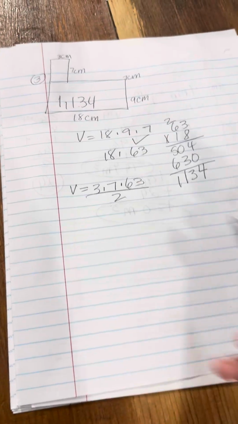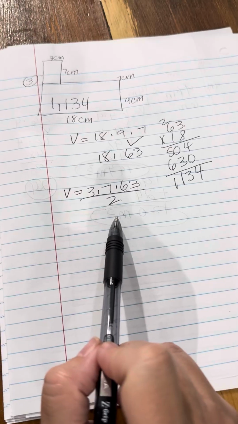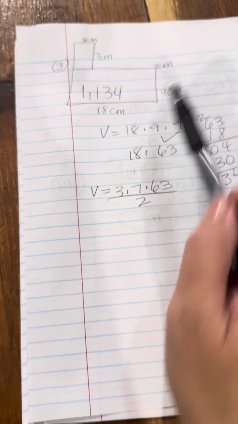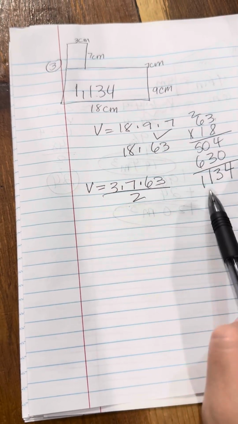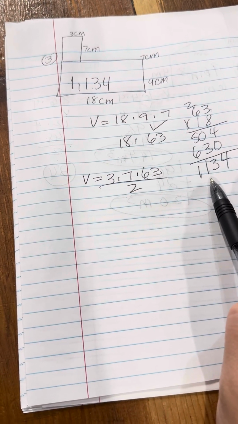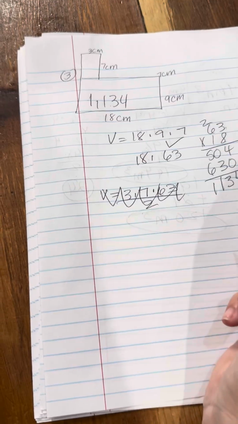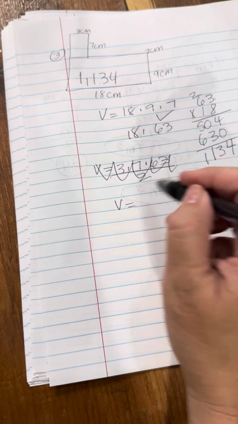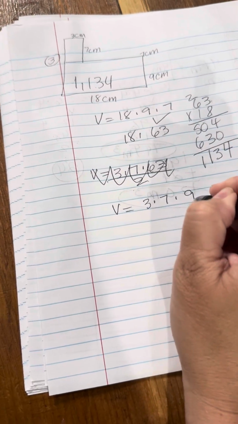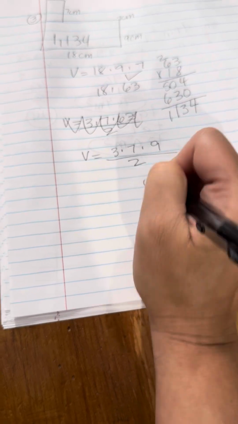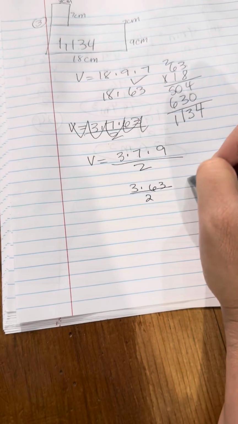Then number 3. All right. So we did the bottom. Length times width times height. 18 times 9 times 7 gave us 1,134. And now my triangle is going to be 3 times 7 times 9 divided by 2. Okay, so again, 9 times 7 is 63 times 3 divided by 2.